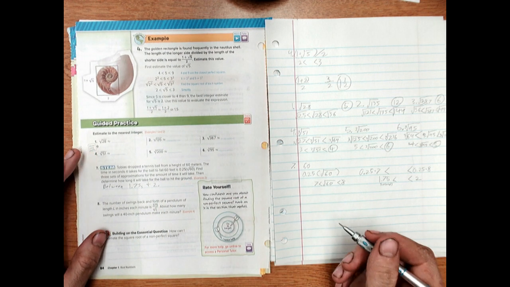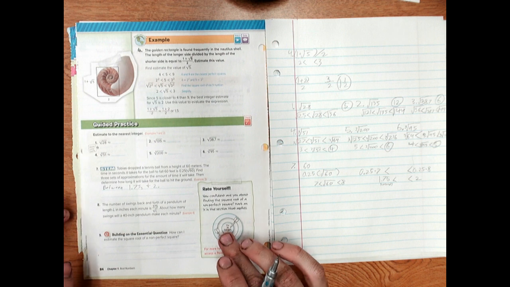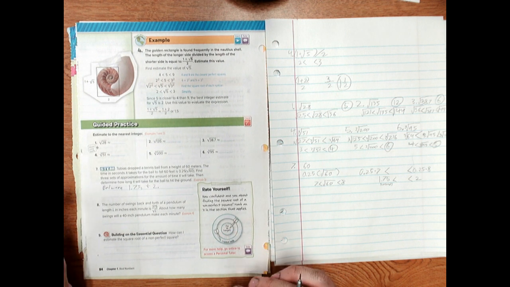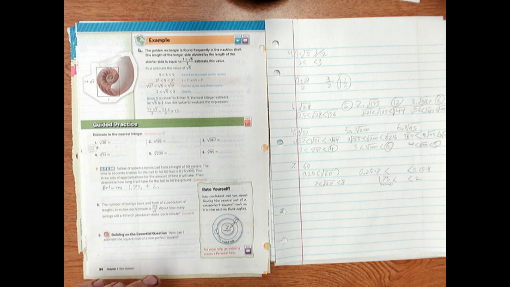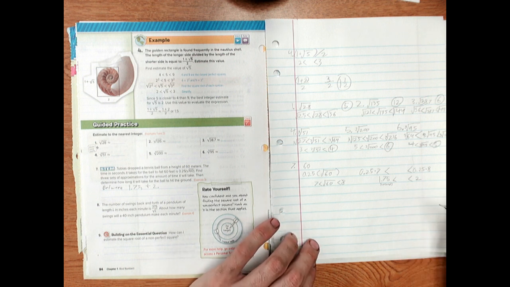Then my third answer is going to be, using my calculator, the square root of 60. And it gave me 7.7.